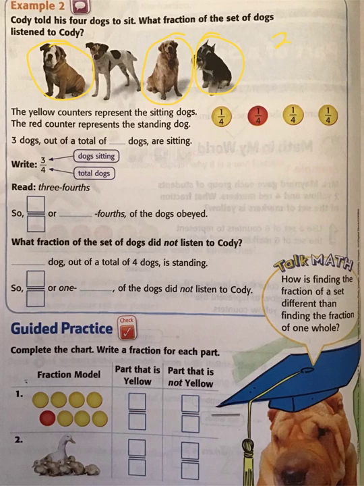So 3 out of how many dogs? 1, 2, 3, 4. 3 out of 4 dogs sat, right? But if we want to look at each one individually, each one as part of the set, we would say that 1/4, 1 out of 4 dogs sat. This one individually, we would say he's 1 out of 4, and this dog would be 1 out of 4.